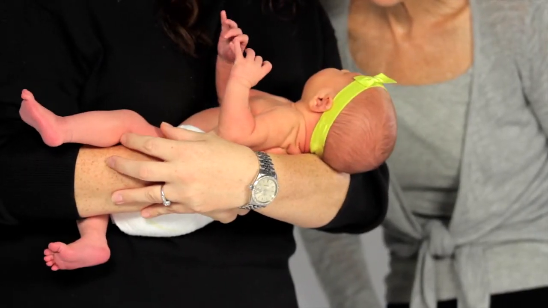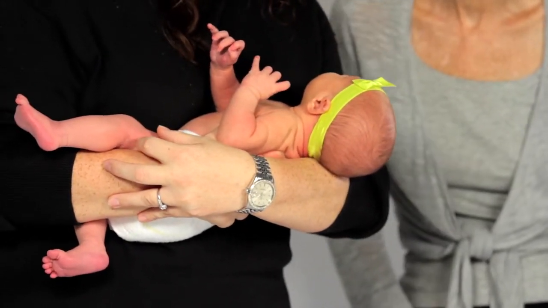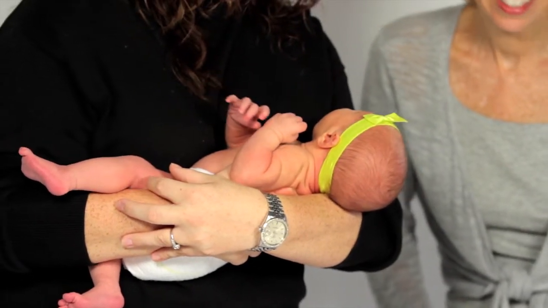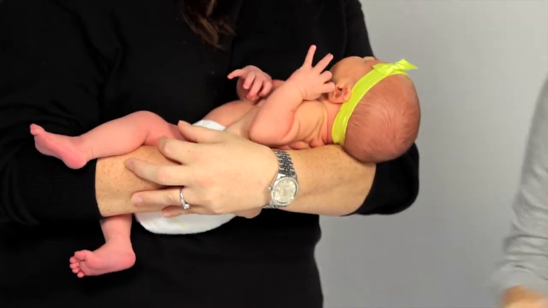First and foremost, when you're photographing babies and children, safety needs to be your first concern. Never leave a baby unattended. Keep mom right there to spot them.